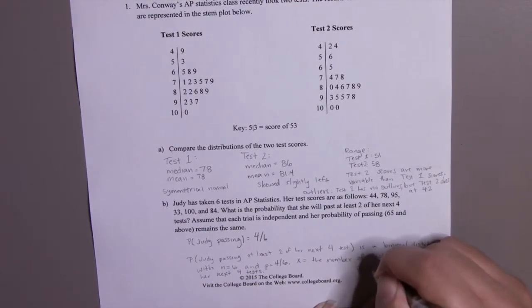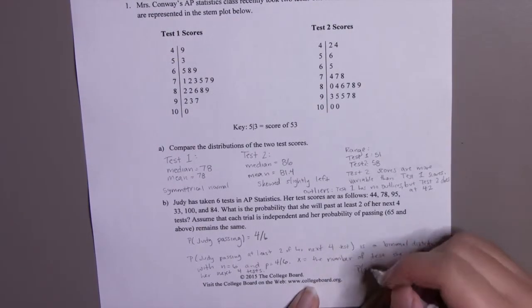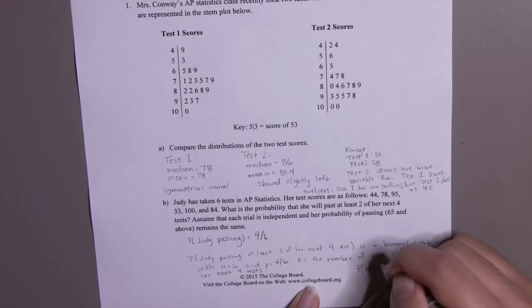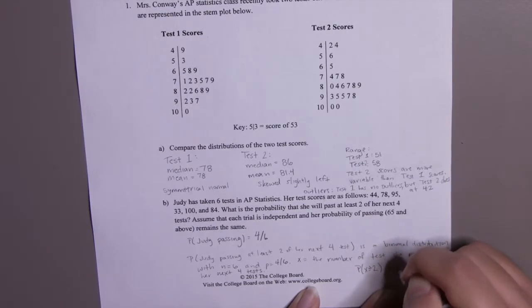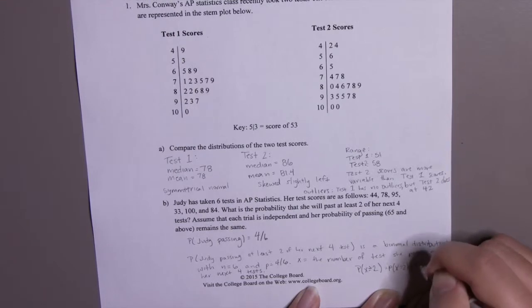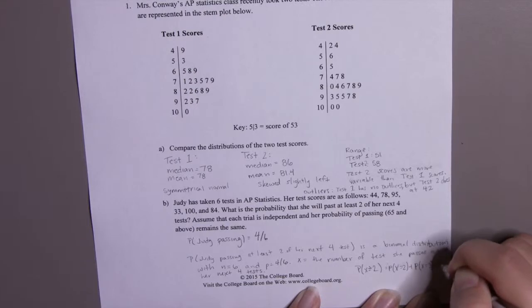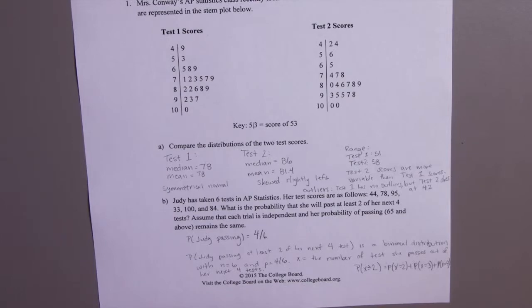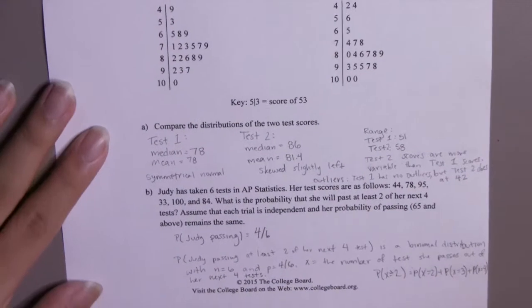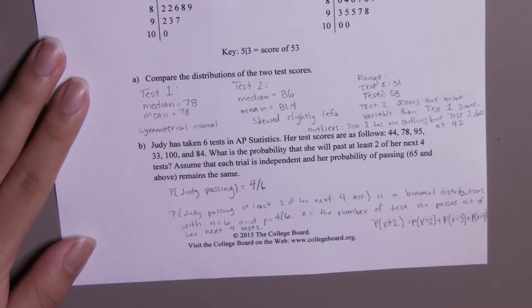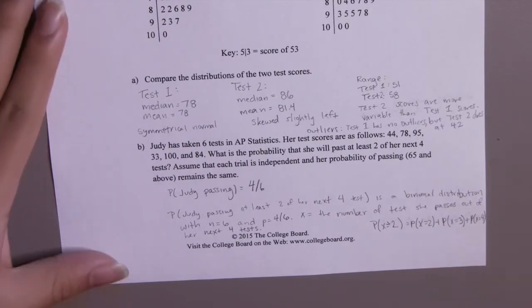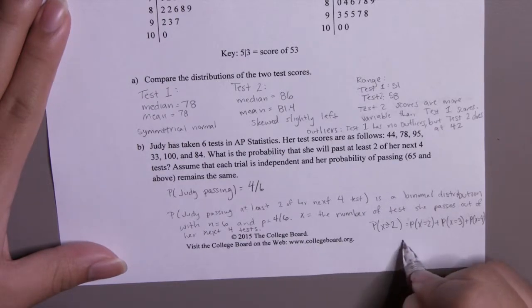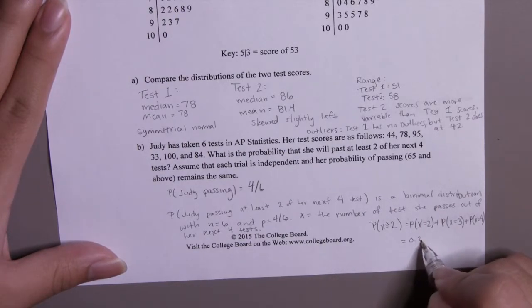So to do this, we need to say the probability that x is greater than or equal to 2. So that will determine that at least 2 of her next 4 tests she passes. So we write down probability of x is greater than or equal to 2 equals the probability of x equals 2, which is that first one, plus x equals 3, which is still part of the thing, and then probability of x equals 4.